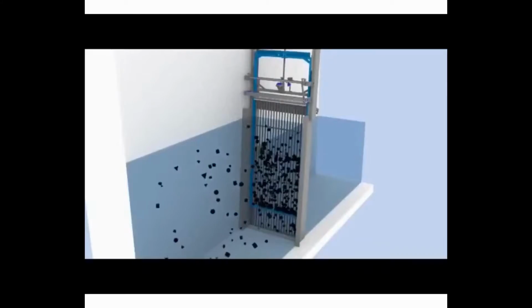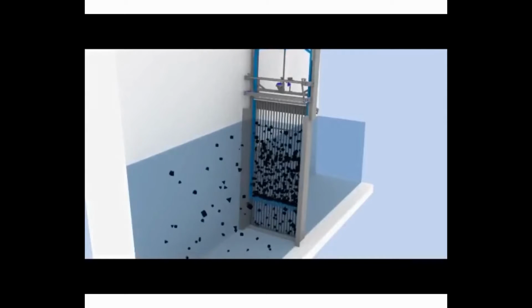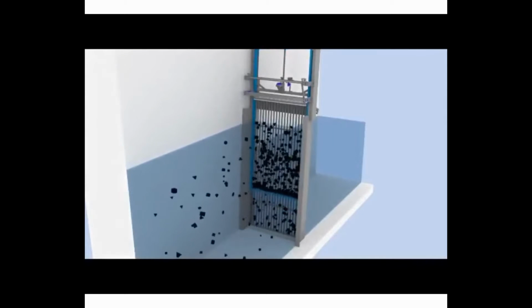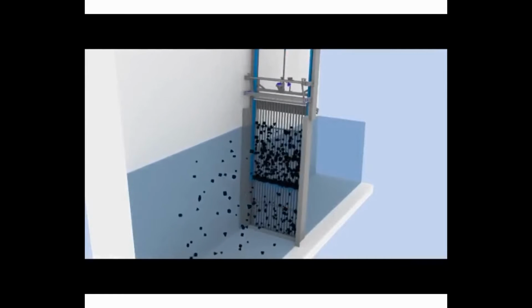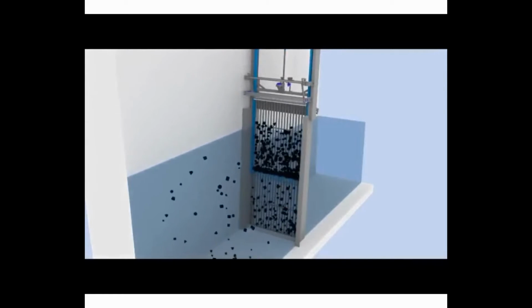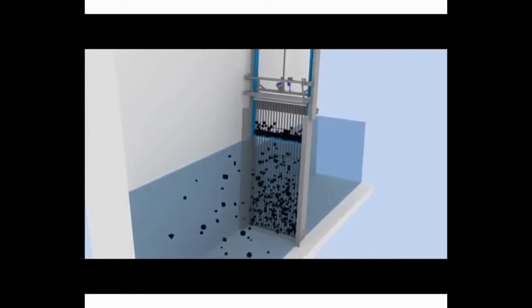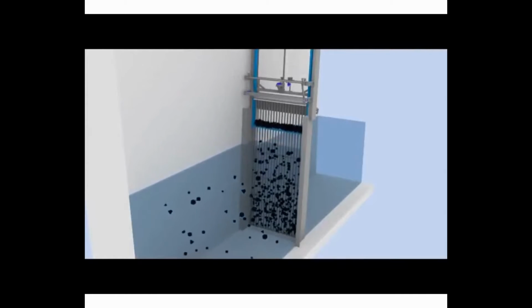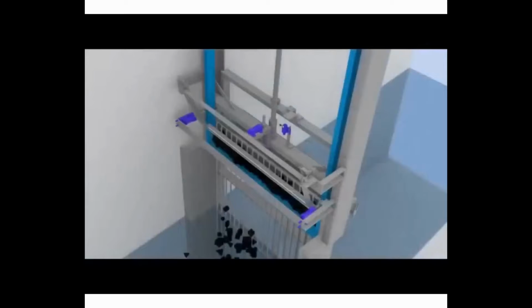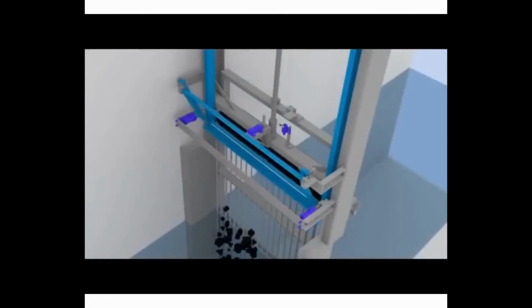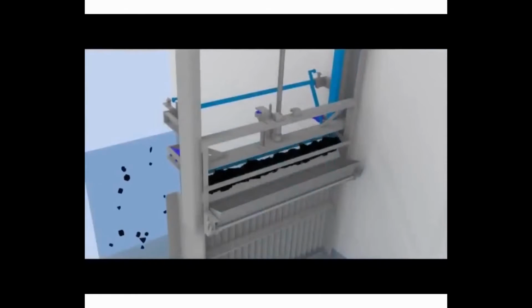Those include Step 1. Screening and pumping. The incoming wastewater passes through screening equipment where objects such as rags, wood fragments, plastics and grease are removed. The material removed is washed, pressed and disposed of in a landfill. The screened wastewater is then pumped to the next step, grit removal.